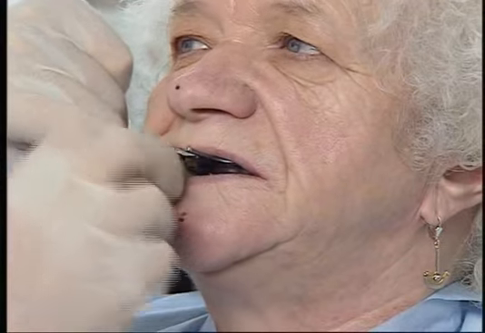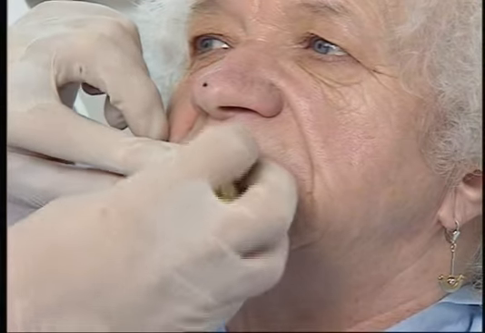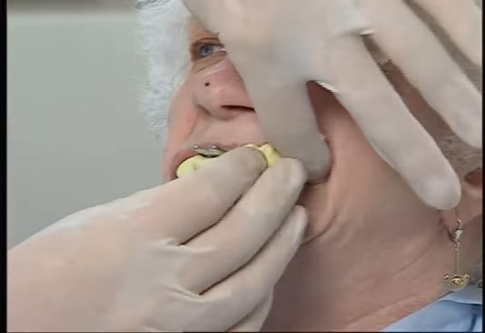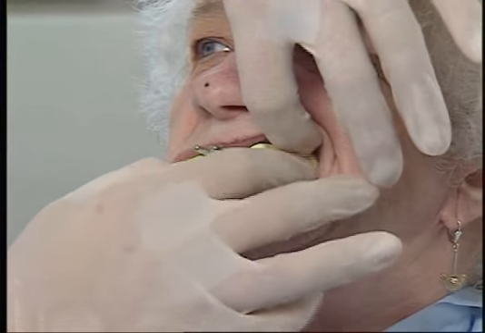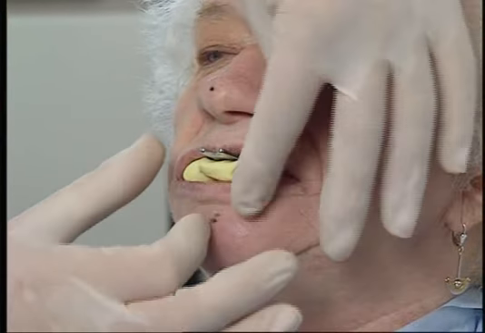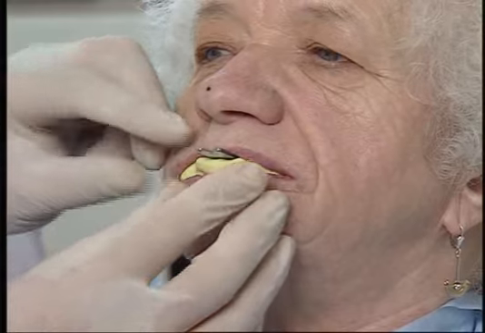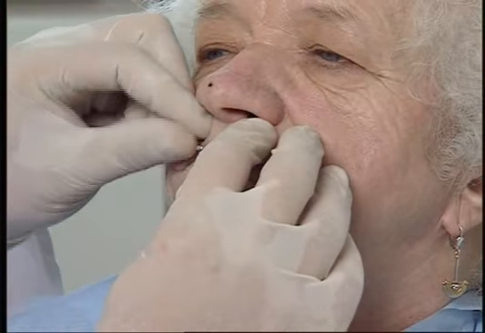Both registration instruments are then secured in this position. As when using wax blocks, this can be used to accurately transfer the correct position of the two jaws in relation to one another onto the articulator.